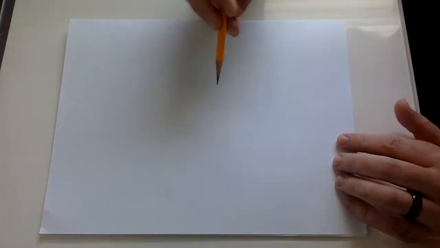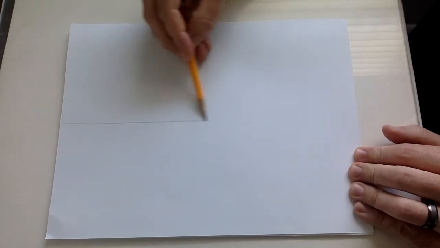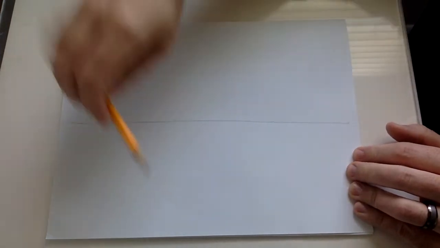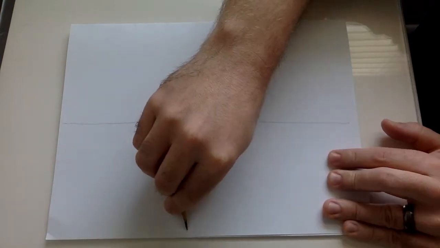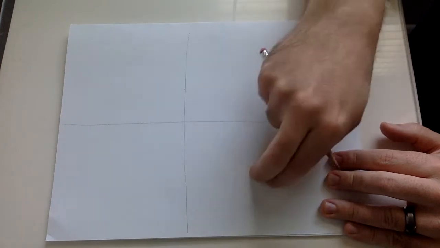So what I'm going to have you guys do first is we're going to break this down into four different sections of the paper. So I'm going to draw sort of a line going across the middle like this. And then I'm going to draw a vertical line that goes through the middle like this. So I have 1, 2, 3, and 4.